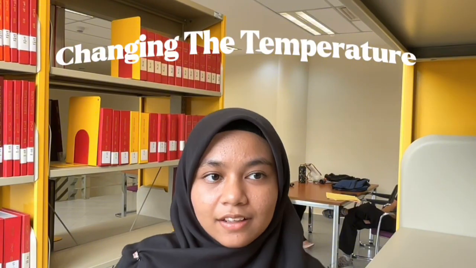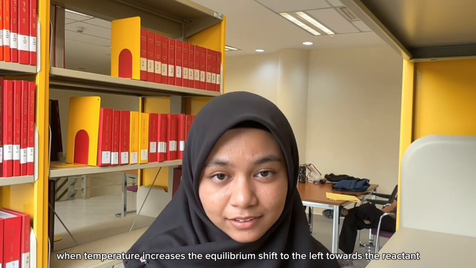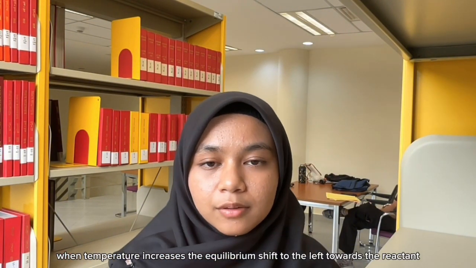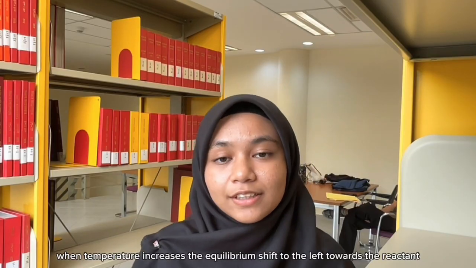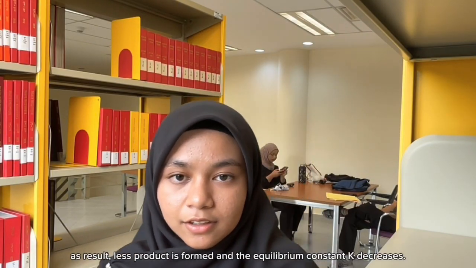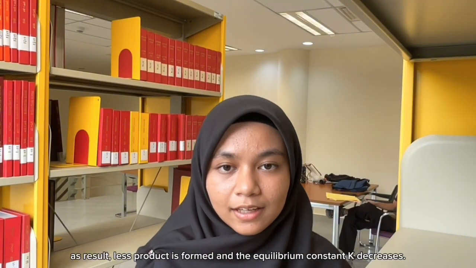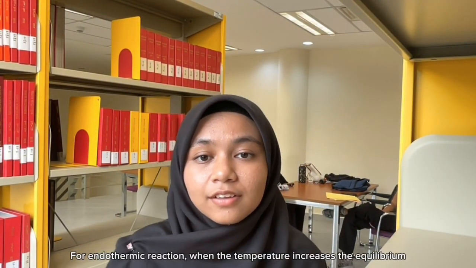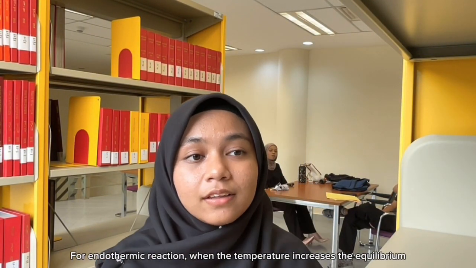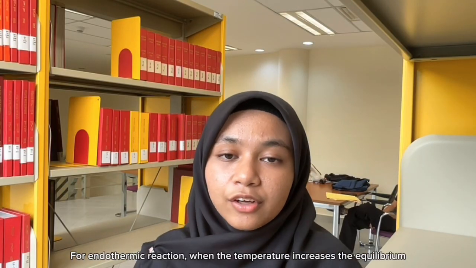Exothermic reaction: when the temperature increases, the equilibrium shifts to the left towards the reactants. As a result, less product is formed and the equilibrium constant K decreases. For endothermic reactions, when the temperature increases, the equilibrium shifts to the right. Here, the value of K increases.